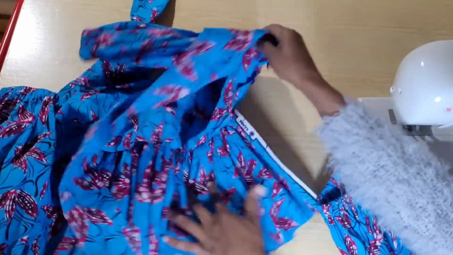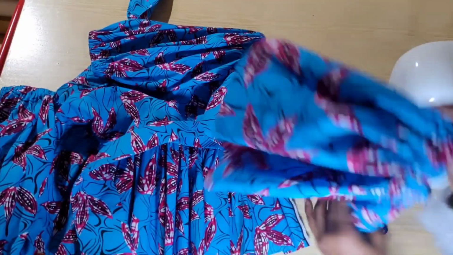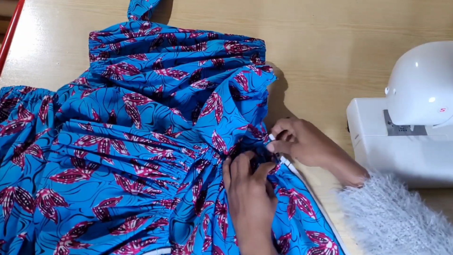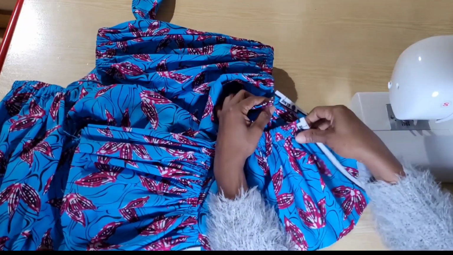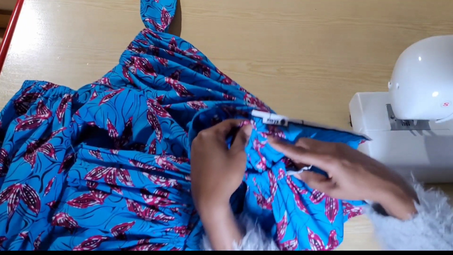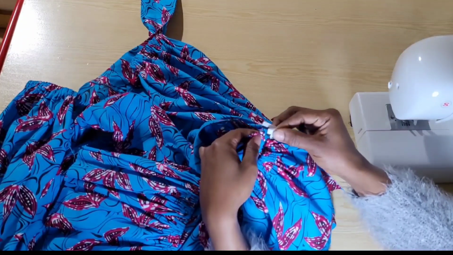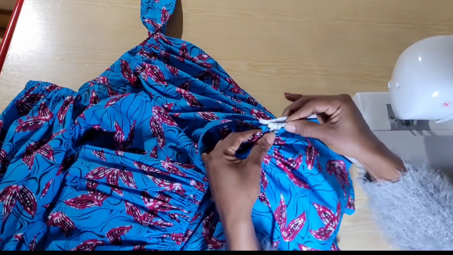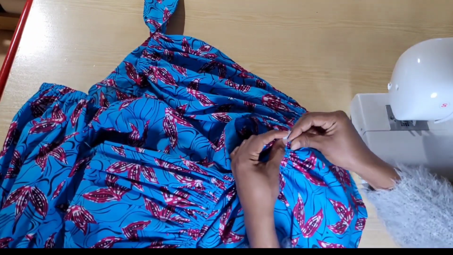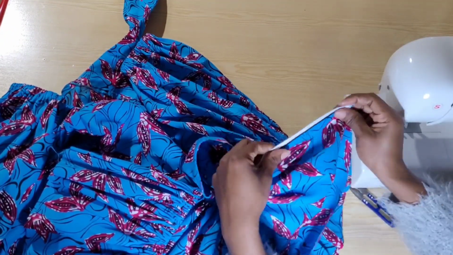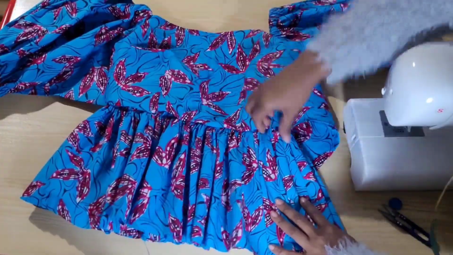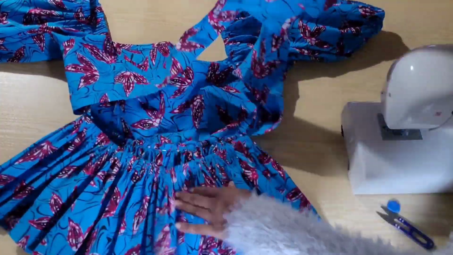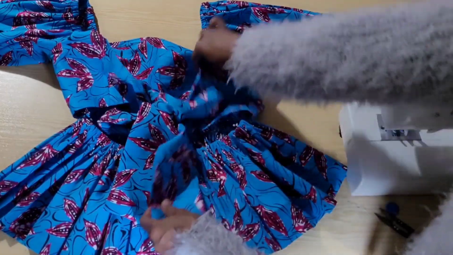This is what your front panel will look like when you attach both pieces together. Now you're going to attach the back piece to the front gathers. You're going to place the back piece on the seam line that joins the top to the gathers, not with the seam allowance included. So you're going to attach on both sides with a straight stitch. So guys, this is what your top will look like when you're done. I will take this to my machine and attach with a straight stitch, and I'll show you guys the review.